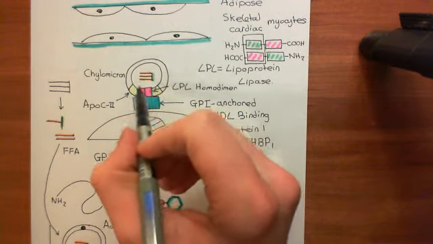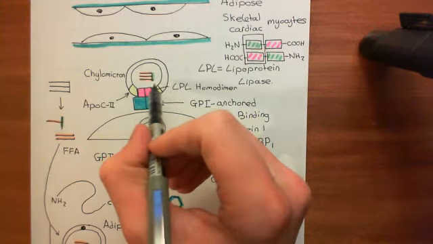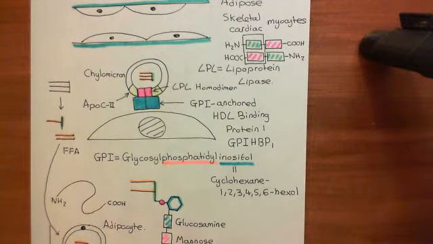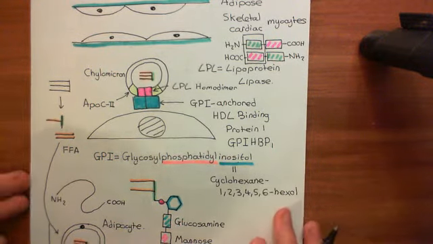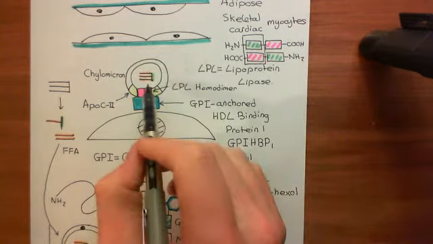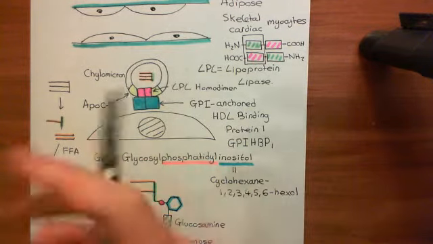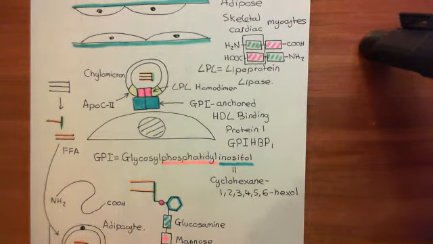We are just taking the triacylglycerols, and this is going to result in chylomicrons which don't have that much triacylglycerol within them, but they have a lot of cholesterol and cholesterol esters, and they still have their phospholipid monolayer and their apolipoproteins.